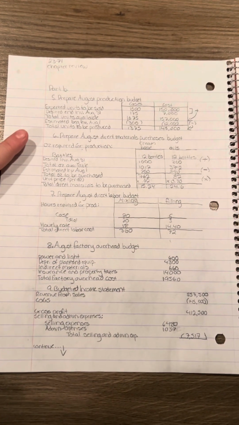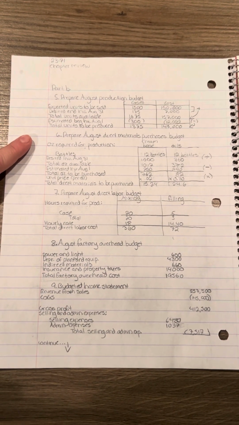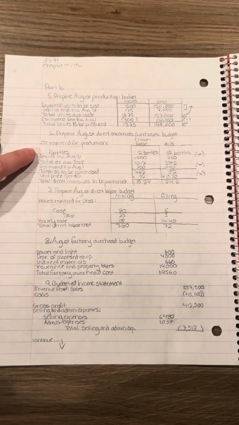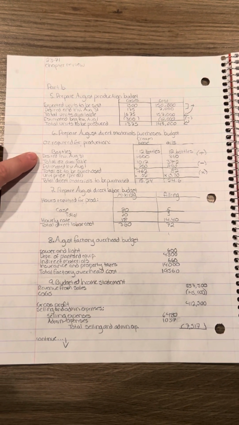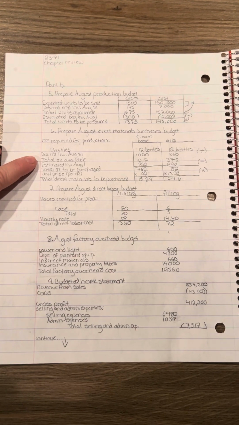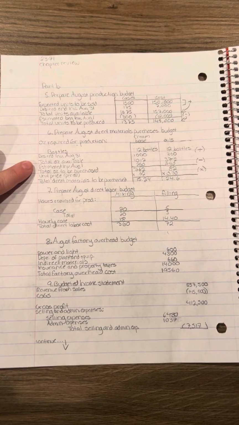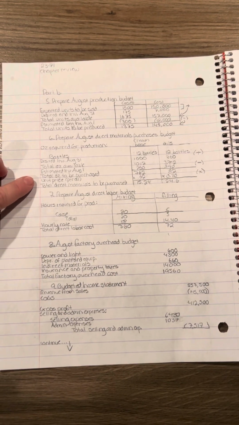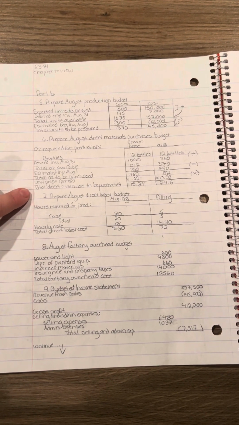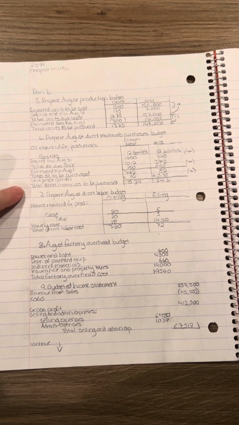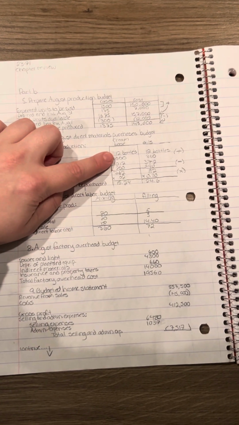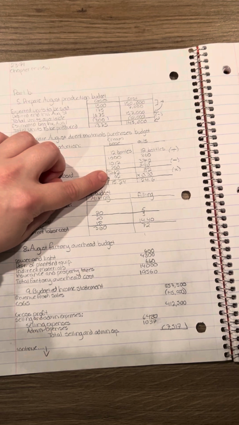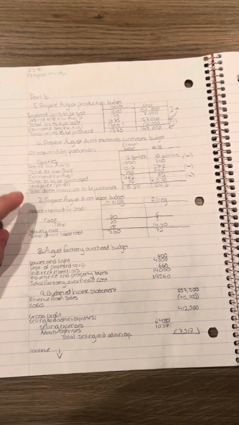Number 6, prepare the August direct materials purchase budget. So I have the ounces required for production, bottles. Desired inventory August 31st, total ounces available, estimated inventory August 1st, total ounces to be purchased, unit price, and total direct materials to be purchased. So I take these two and I add them to get this number, and then I subtract it to get this number, and I multiply to get this number.